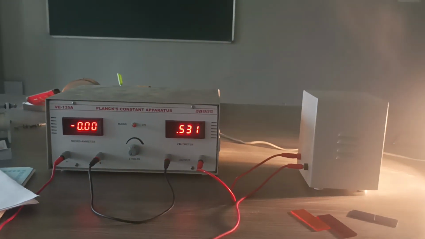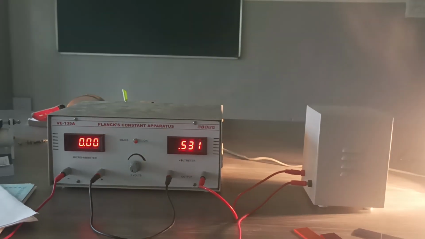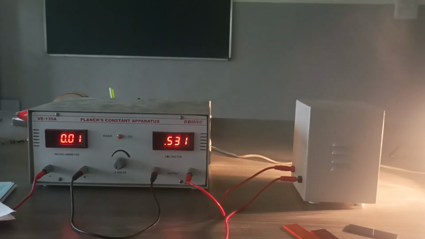Okay, this is all about the Planck constant experiment. I think this experiment is very simple.